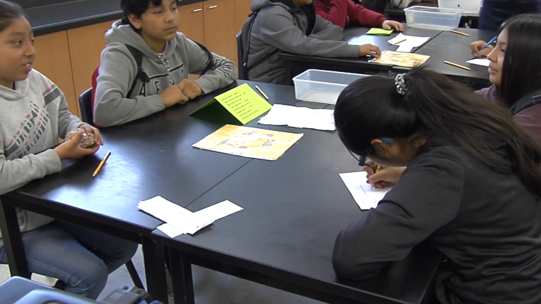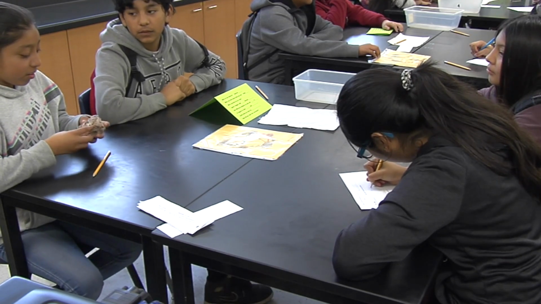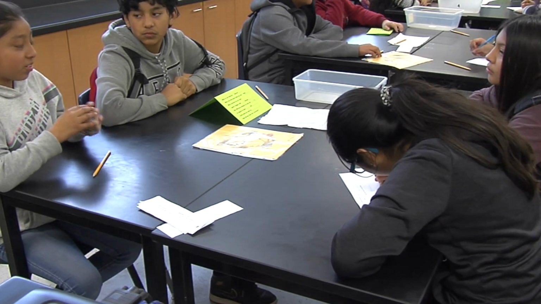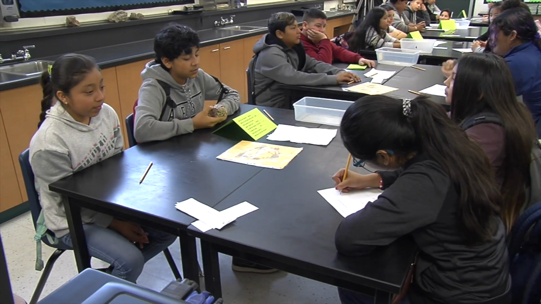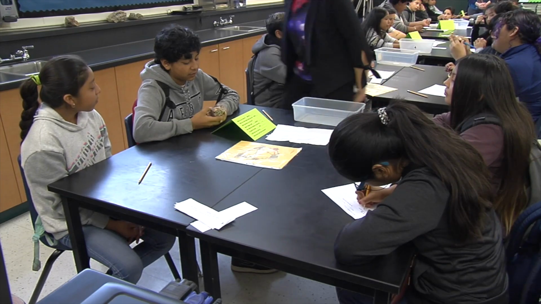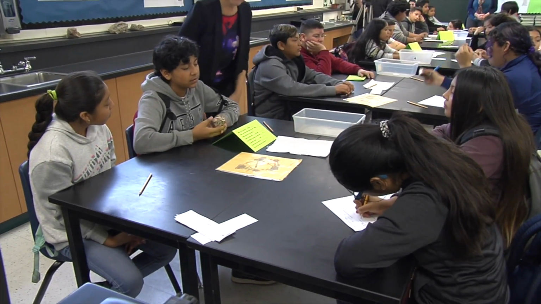¿Qué es lo que observo? Yo observo que tiene varios tipos de colores. I observe a lot of small crystals in this rock and how it changes color and how all these little small crystals are part of this rock.